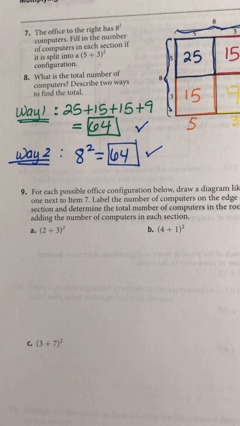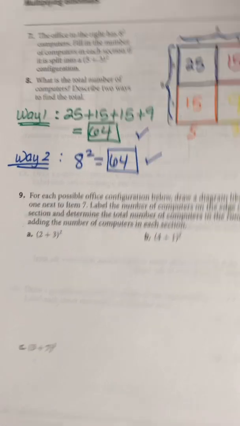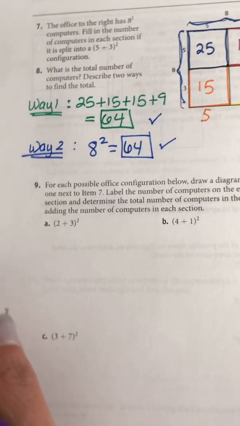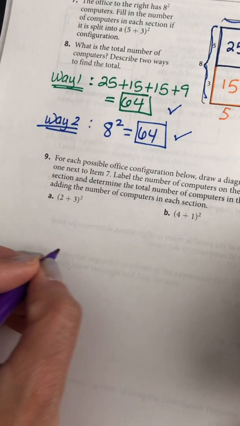For each possible office configuration below, draw a diagram like the one next to item 7. Label the number of computers on the edge of each section and determine the total number of computers in the room by adding the number of computers in each section. Okay, so we need to make a box for each of these. So letter A.